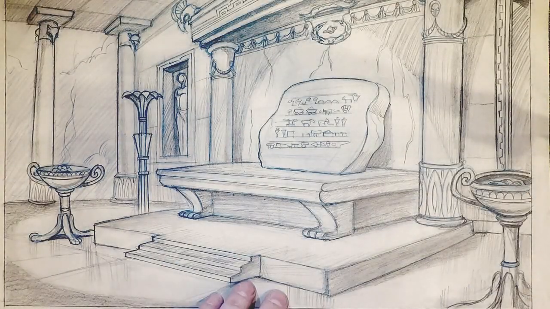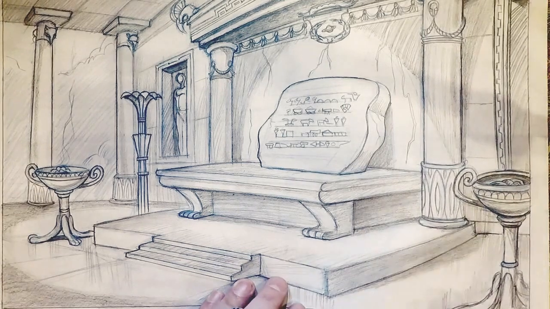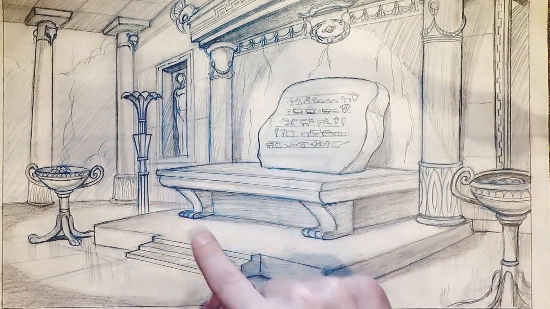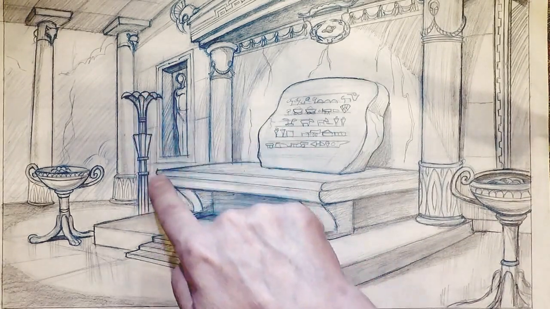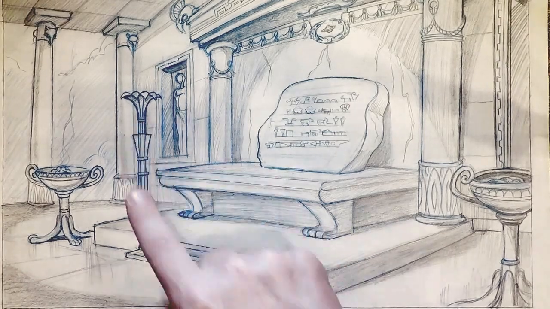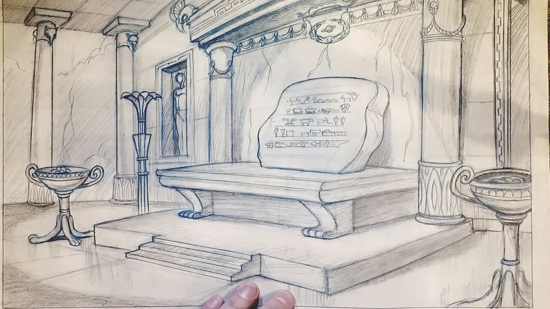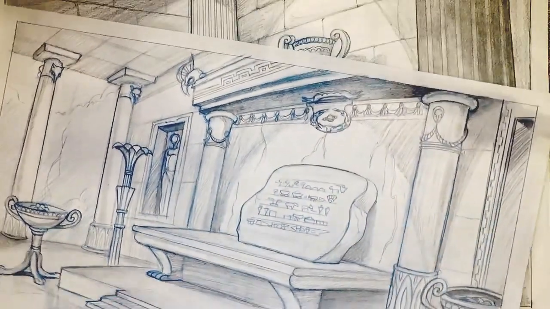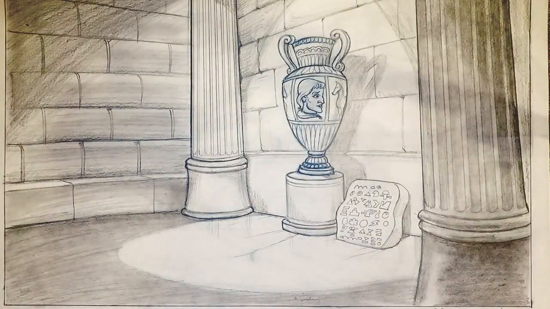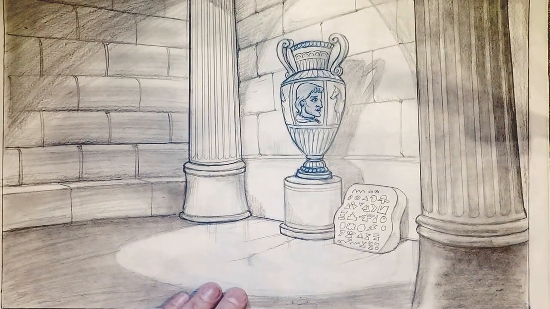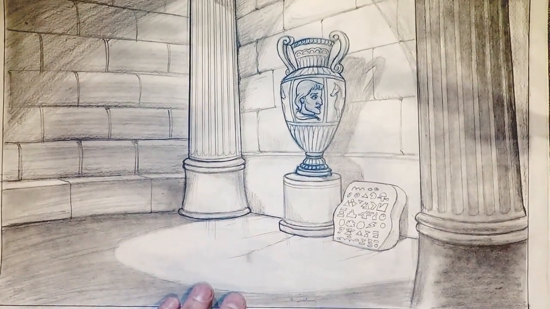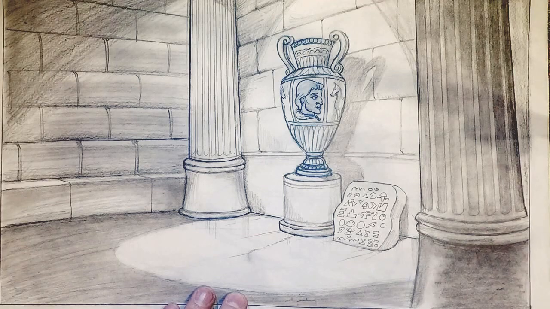Another tablet. This one again Egyptian, because we're seeing the lotus flowers and the Egyptian sort of patterns. Actually, it says Greek style. Well, I was wrong. That was Greek. A Grecian urn with Alexander the Great's portrait on it.